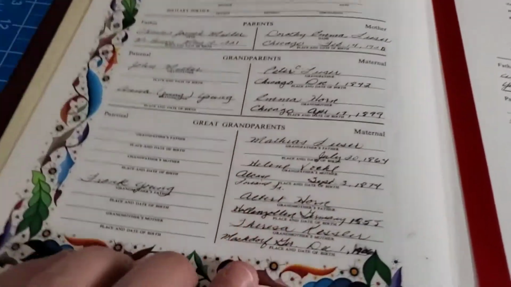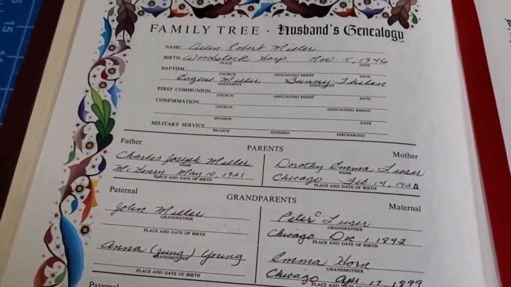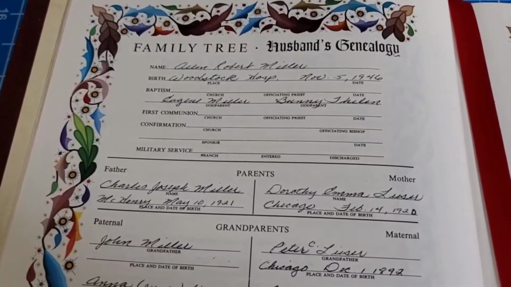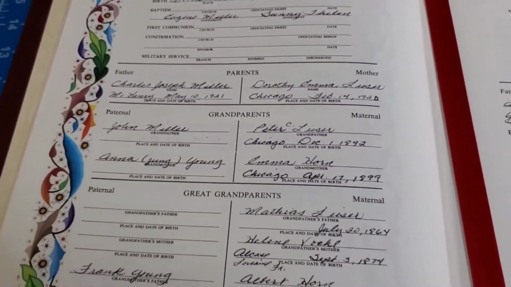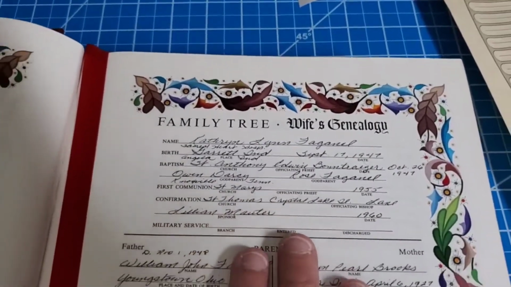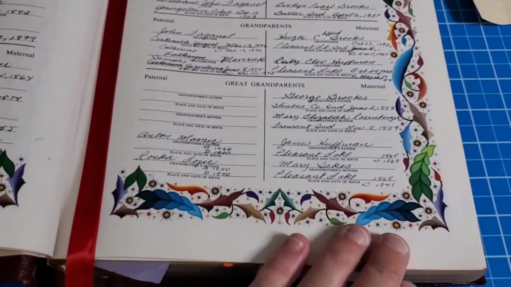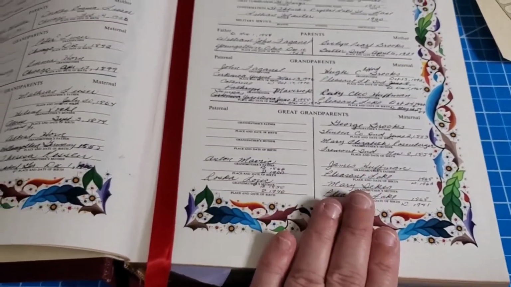So we have it filled out for my father, which then of course is going to have his information on this side, and then here's my mother and her information. So I've got a great start on this.